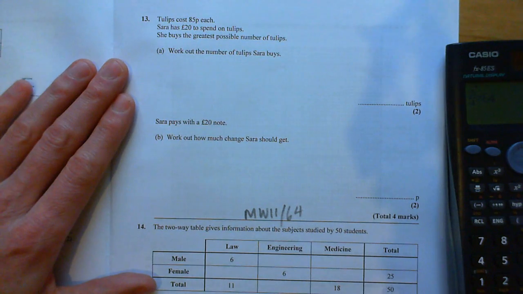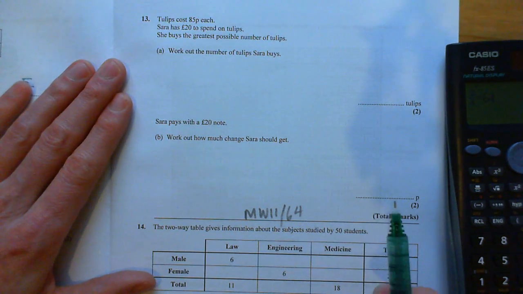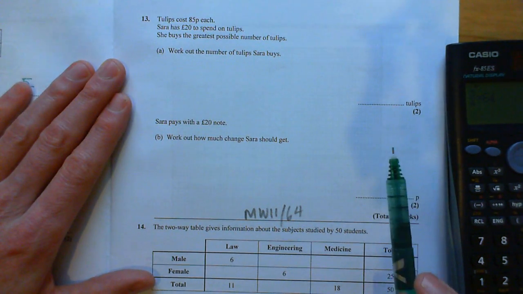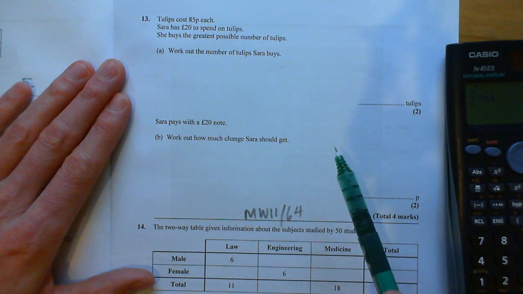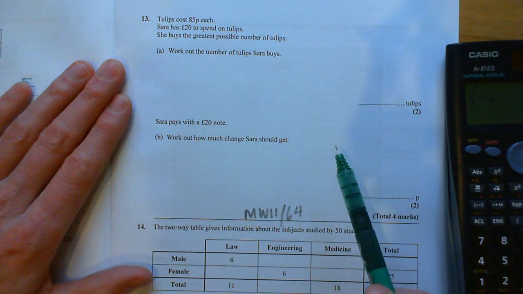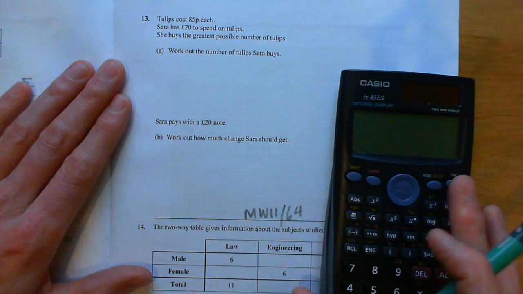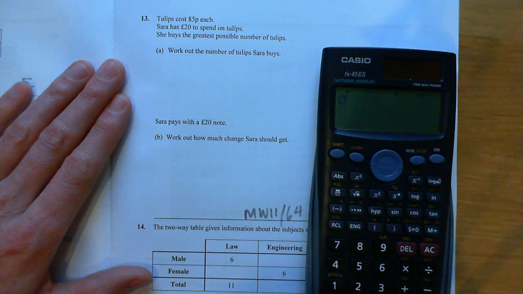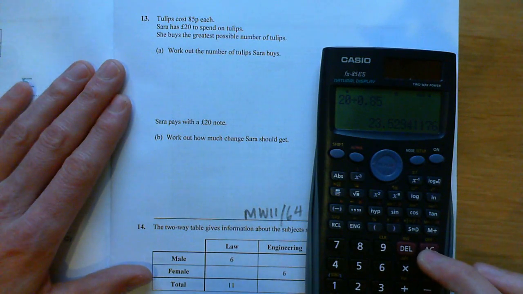Tulips cost 85p each. Sarah has £20 to spend on tulips. She buys the greatest possible number of tulips. Work out the number of tulips Sarah buys. Well, your starting point for this might well be to do 20 divided by 0.85. Notice I did 0.85. I actually hit the wrong button because I'm in pence. So we're looking around about 23 tulips.